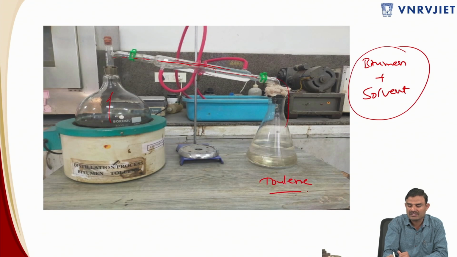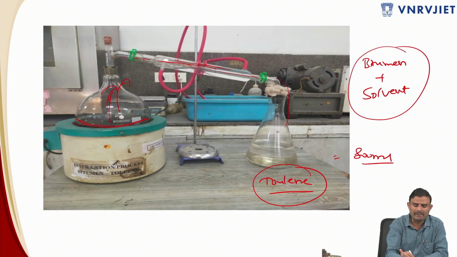The advantage of having this distillation equipment is that you can recover the toluene which is used. Approximately, if you are using 1 liter of toluene, you can collect approximately 800 ml of toluene. That is what you can assure in this test because of the distillation, and as a result the complete toluene is evaporated from this. So you will be left with only the bitumen residue, that is, residual bitumen.